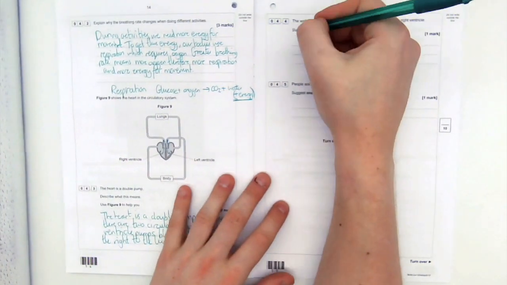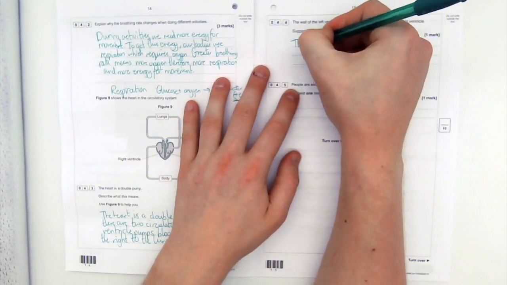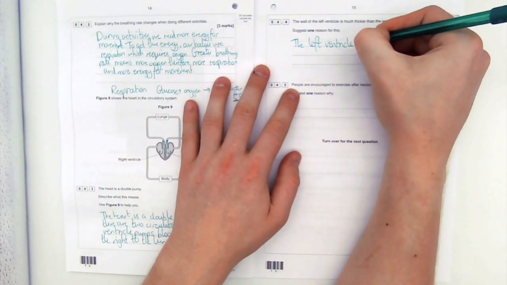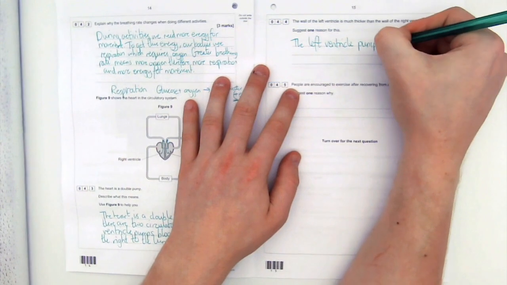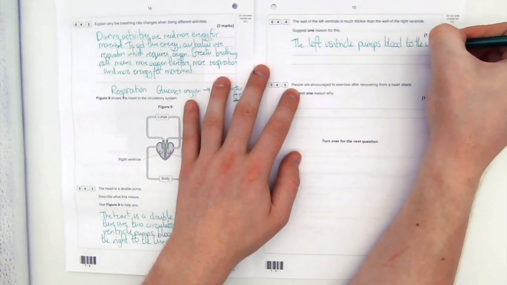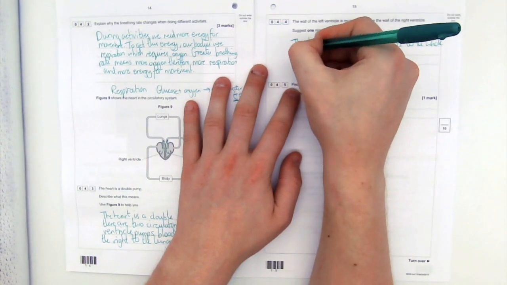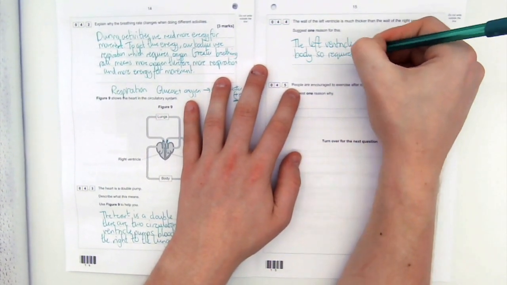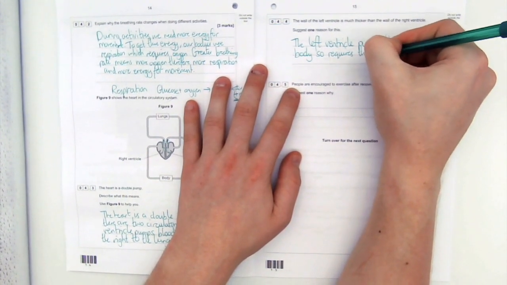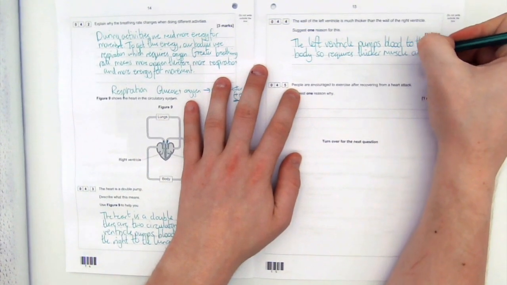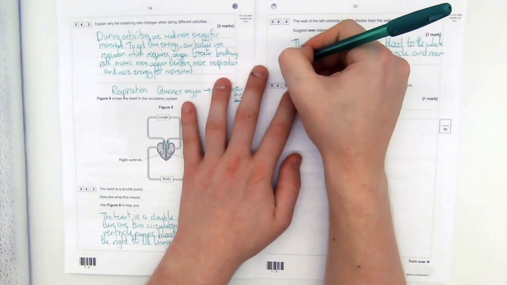Okay, so the left ventricle pumps blood to the whole body, so requires thicker muscle and more pressure to do this.